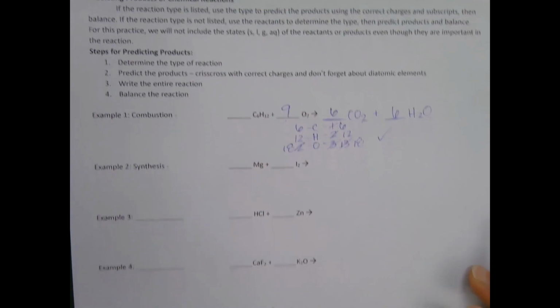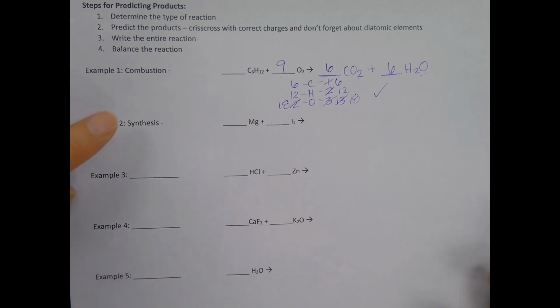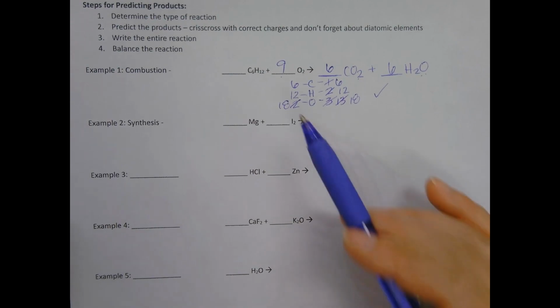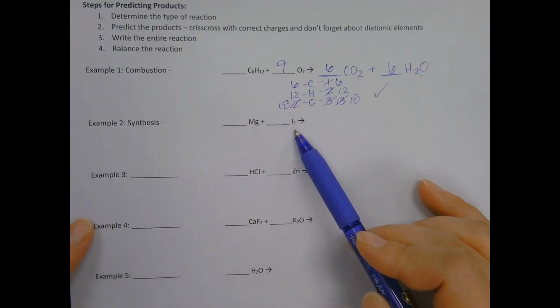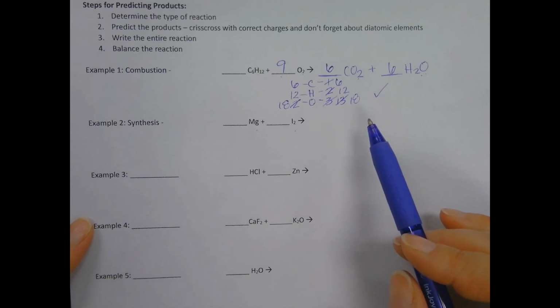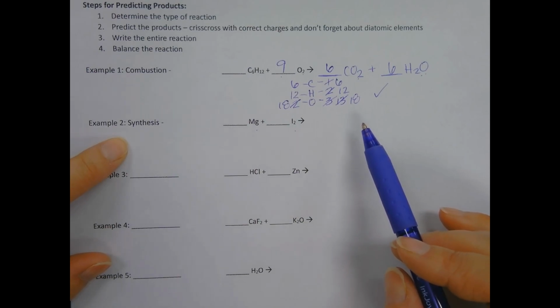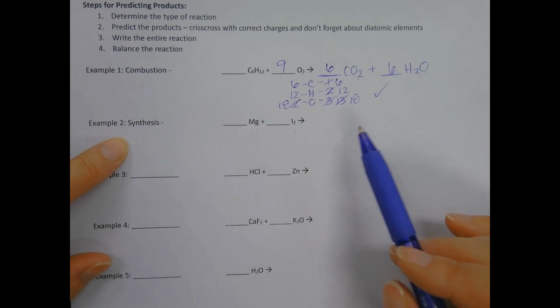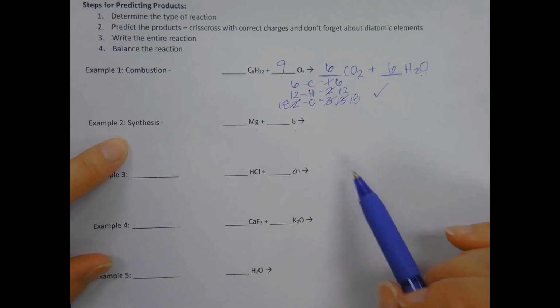So let's look at the next one. Synthesis. Synthesis means that we have 2 or more reactants combining to make one product. So I have magnesium and iodine, and that's going to combine to make one product. Off to the side right here, I need to figure out what that formula is going to be. I'm going to do that by writing out what the ions are for each of them so I can crisscross them correctly as a product.